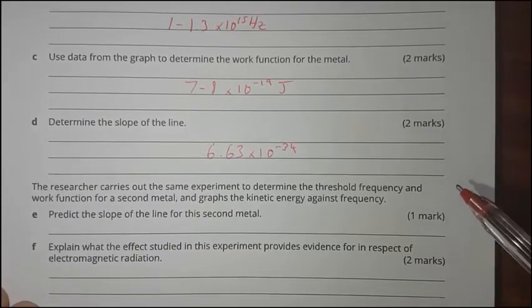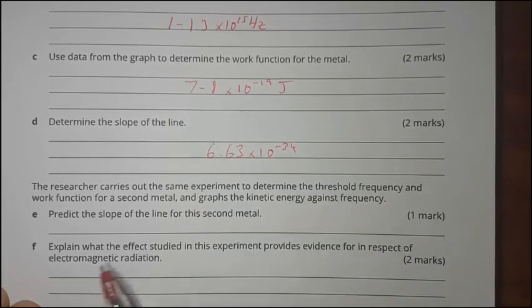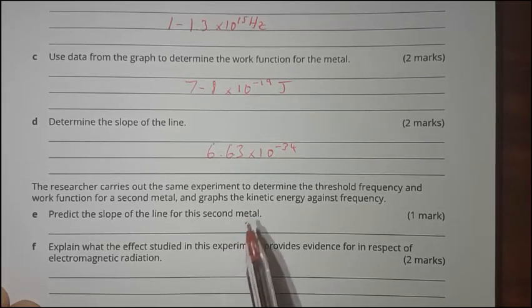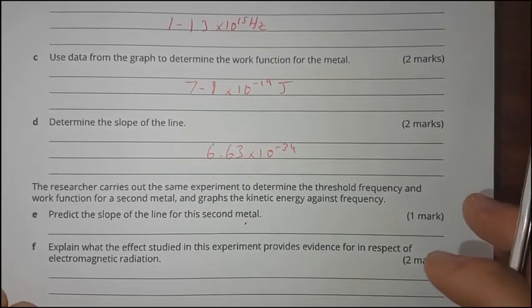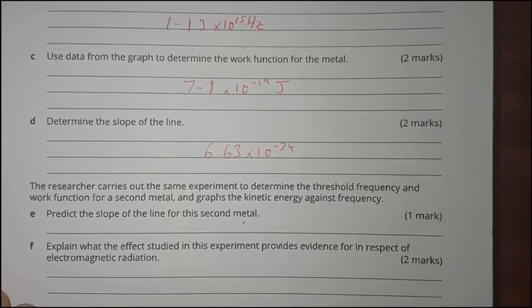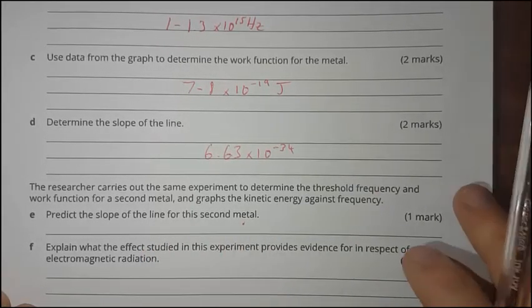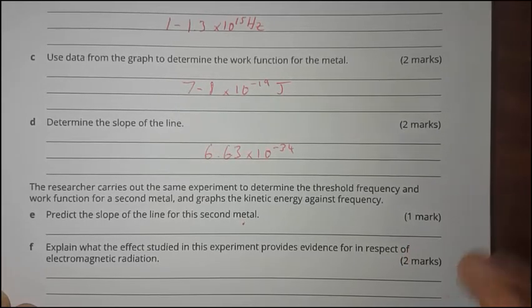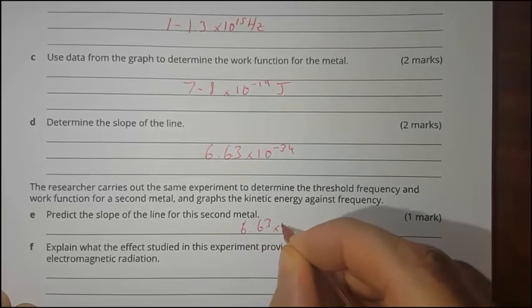The researcher carries out the same experiment to determine the threshold frequency and work function for a second metal, and graphs the kinetic energy against frequency. Predict the slope of the line for this second metal. If I was the examiner, I would have said something like, explain why it's a different metal. It takes something to sort of throw you off. But the obvious answer here is that the slope is going to be the same because it's Planck's constant. So you want to say 6.63 times 10 to the negative 34.